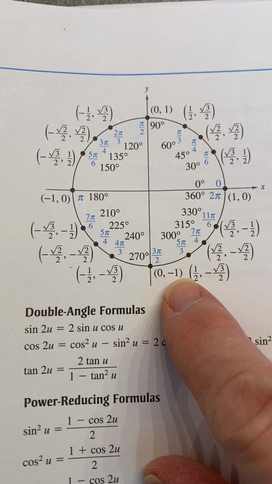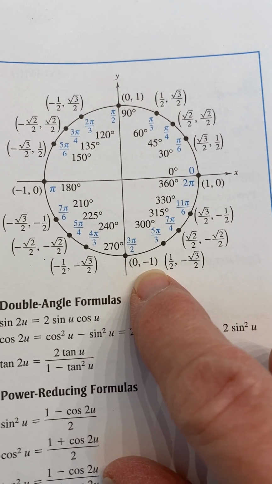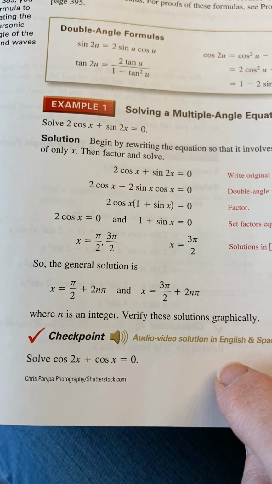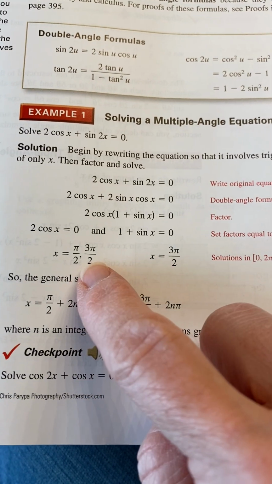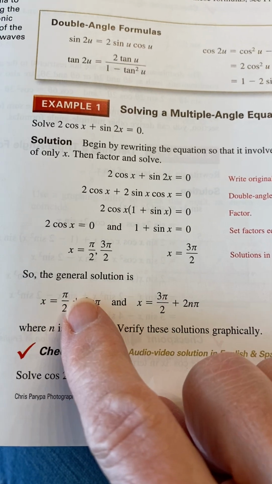The sine is the y, so at 3 pi over 2, we see that the sine is equal to -1. So we have 3 pi over 2 for x, and notice that we already had 3 pi over 2, so there's no need to write it again. So those are your two answers.